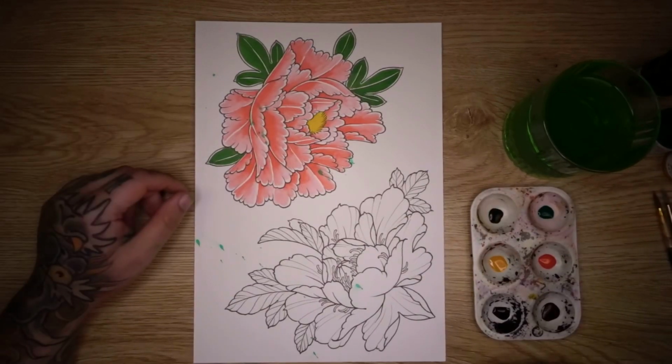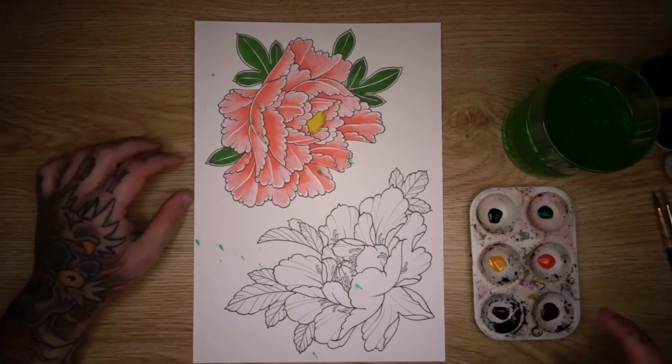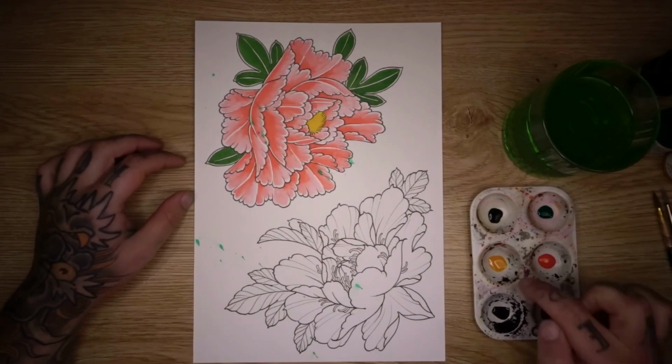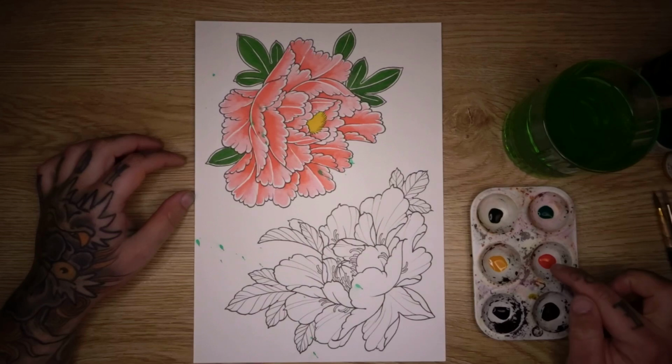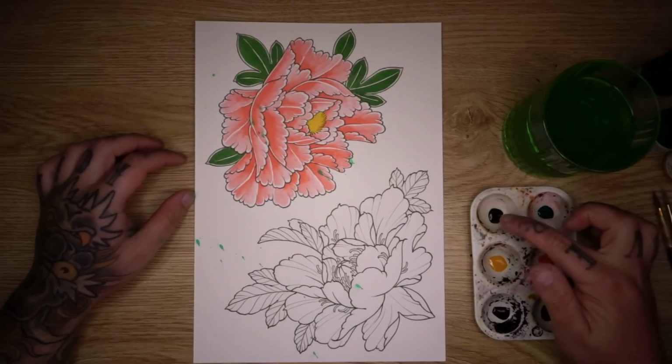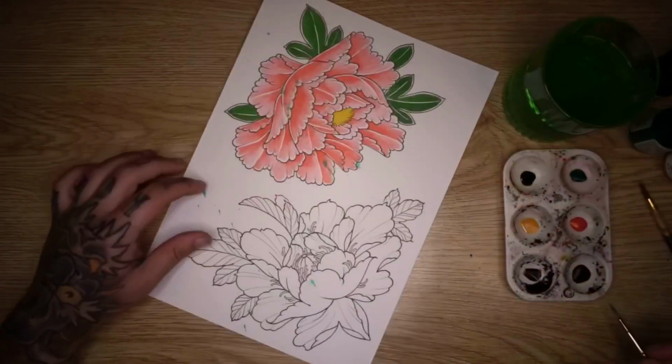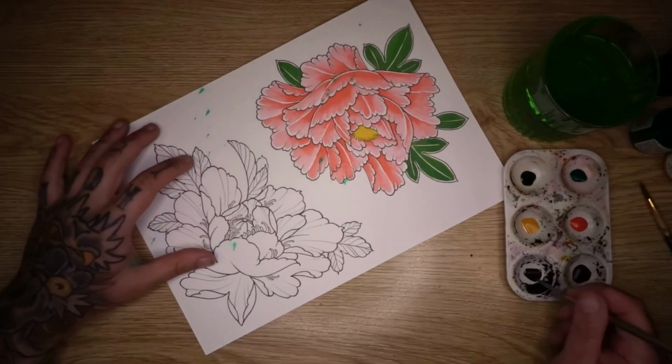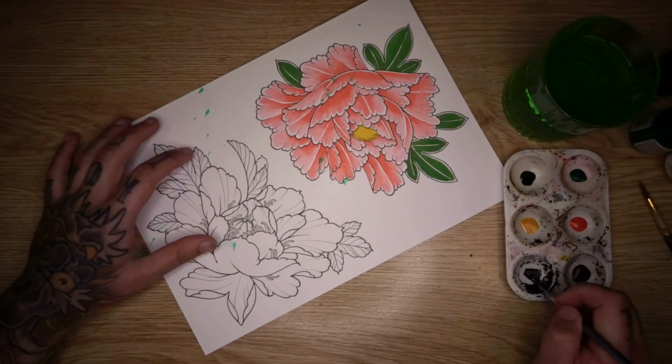So to go over the new palette, I've got Carbon Black, Transparent Raw Umber, Yellow Orange Azo, Vivid Red Orange, that bastard phthalo green, and I've also got some sap green. Okay, to start this one off, we're going to do some black shading. I always like to start with black shading.